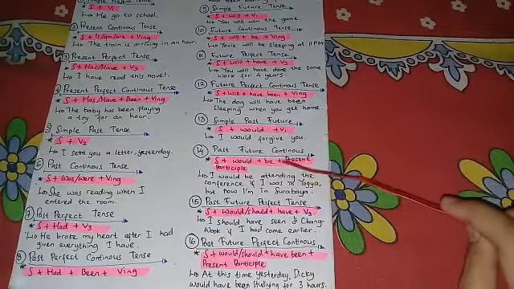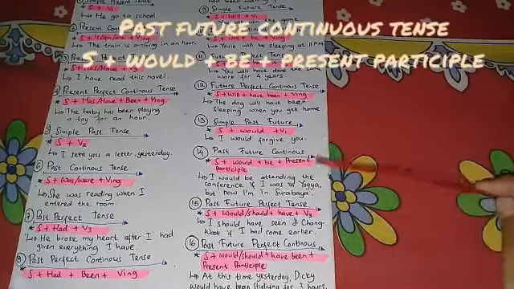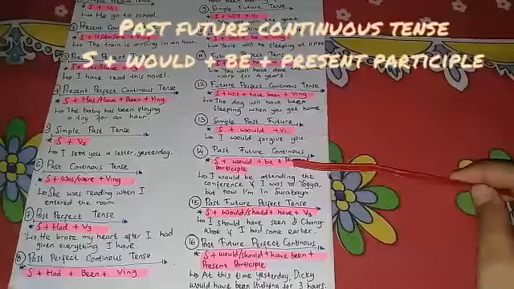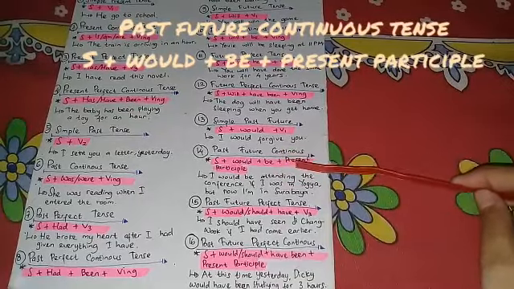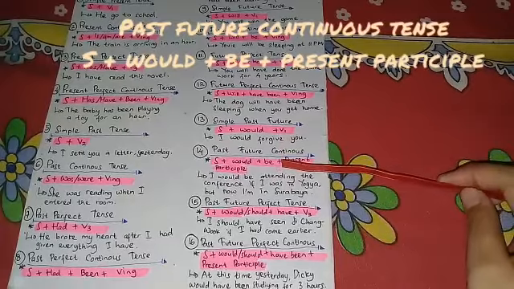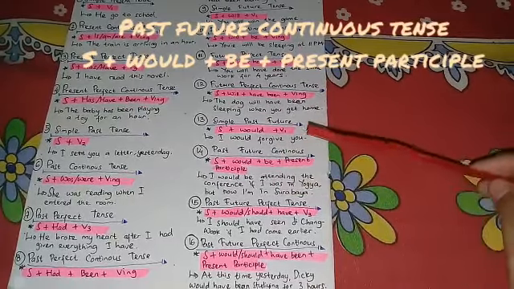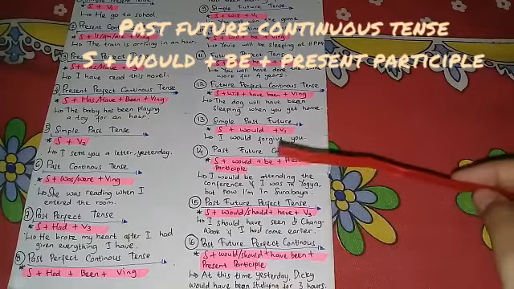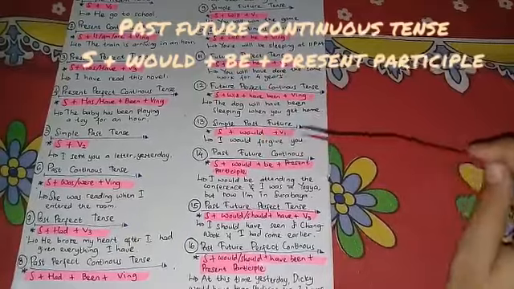Number 14, past future continuous tense. Past future continuous tense is used to indicate an action that will be carried out in the past and will last until a certain time in the past. This emphasizes the duration of the action.